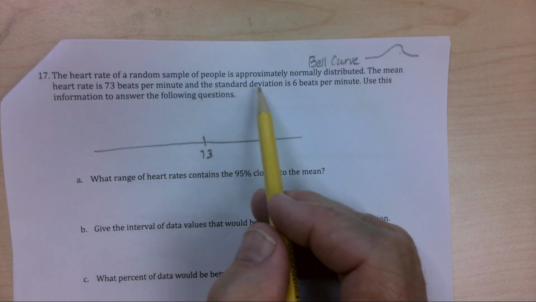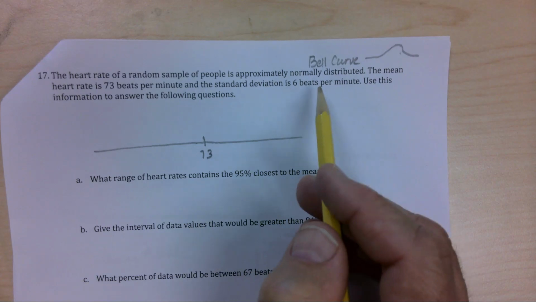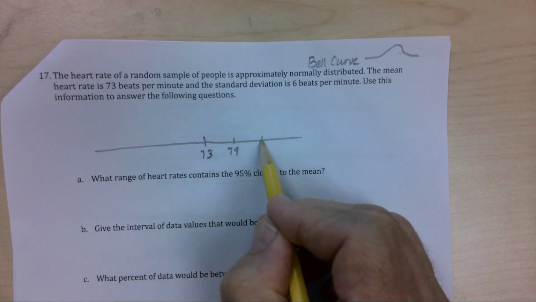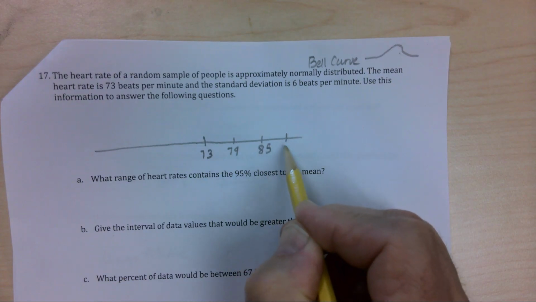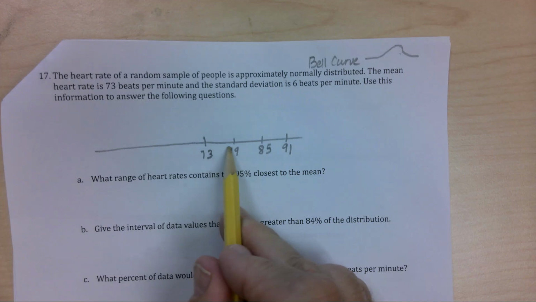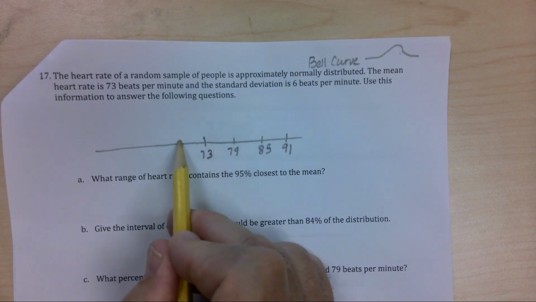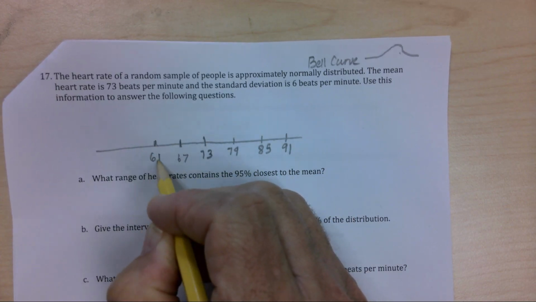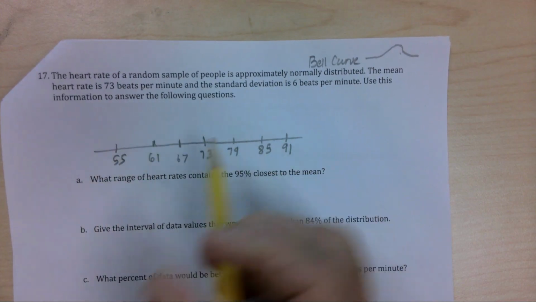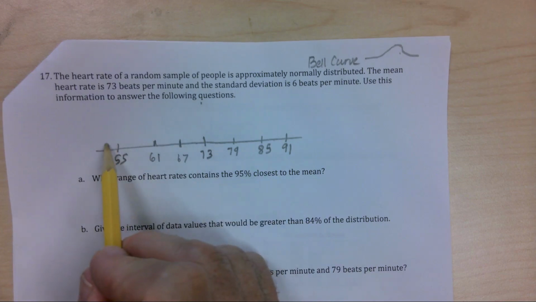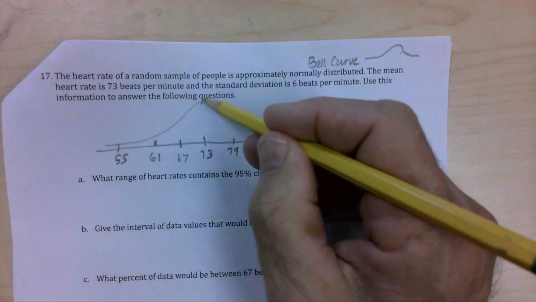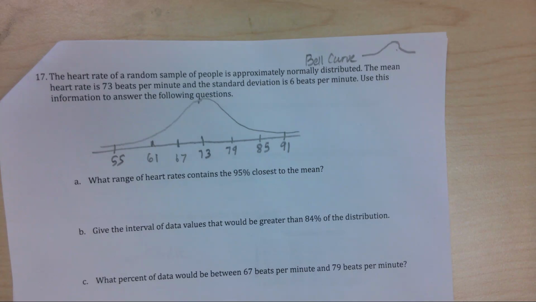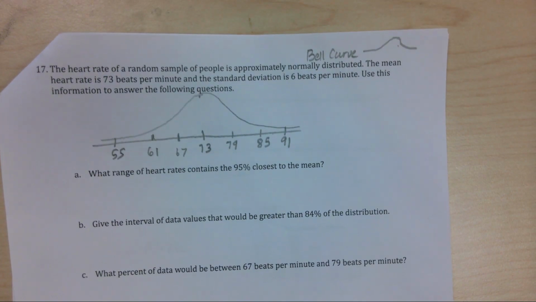And the standard deviation is 6 beats per minute. So I'm going to go up 6 from here to 79, and just keep going up in chunks of 6 until there's 1 standard deviation, 2, 3, and that's the rule of thumb. So then I go down 6, go down 6, go down 6, and the curve would look something like, see if I can make this better, like that. Not perfect, but you kind of get the idea. So it says use this information to answer the following questions.